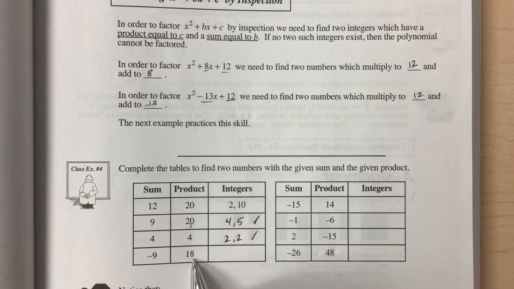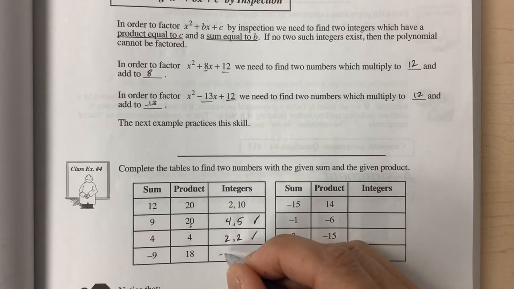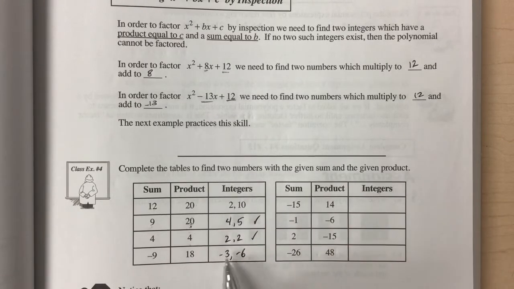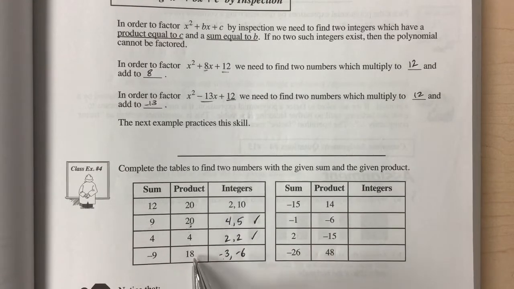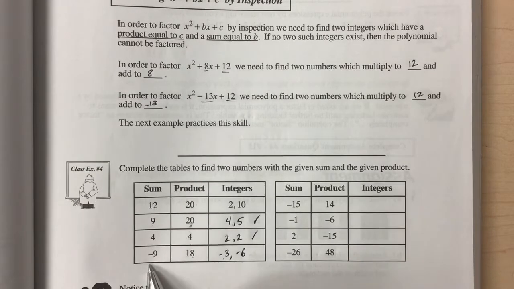A product of 18. Well, 1 times 18 does not add to give me negative 9. 2 times 9 cannot add to give me negative 9. But how about negative 3 and negative 6? Negative 3 times negative 6 is equal to positive 18. Negative 3 plus negative 6 equals negative 9.